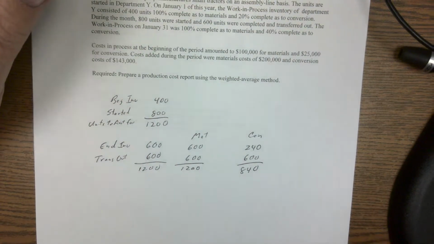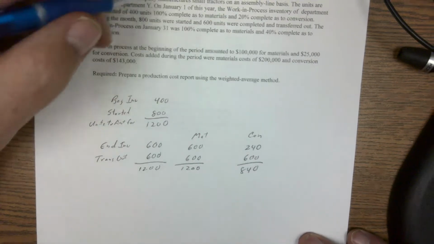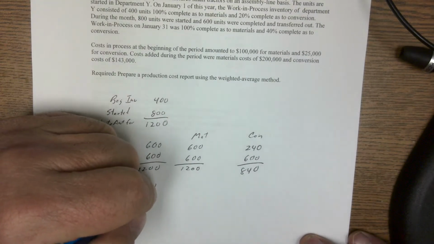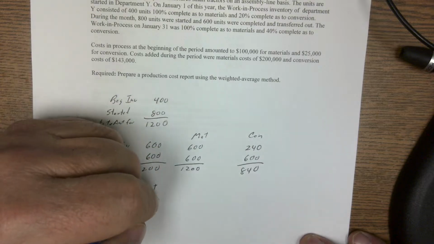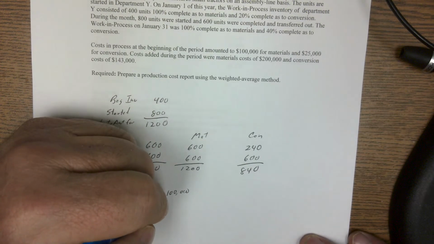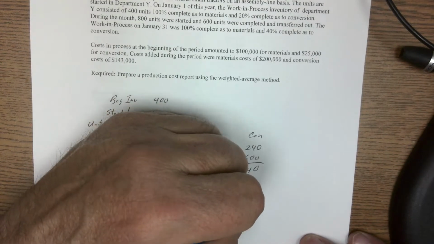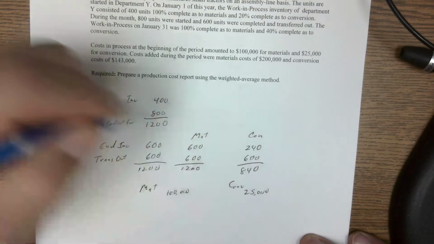Okay, next up we need the costs. We had materials, we had 100,000, and conversion. We had 25,000.